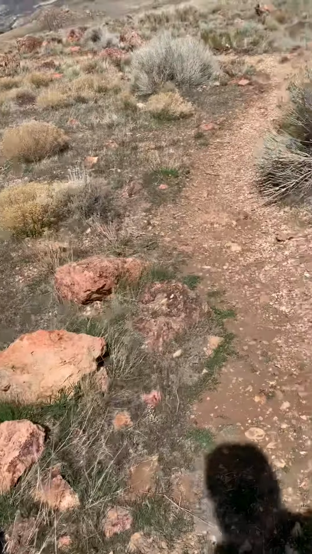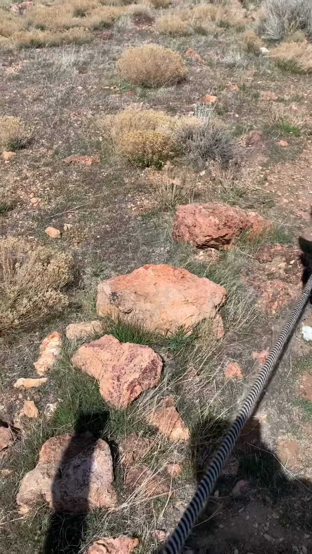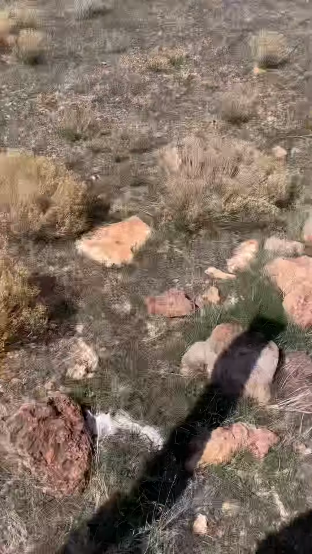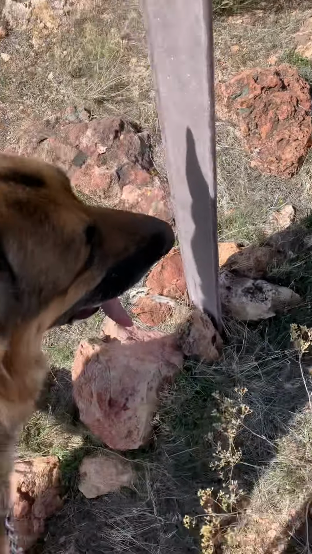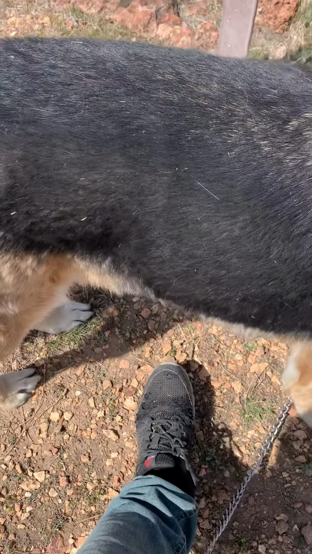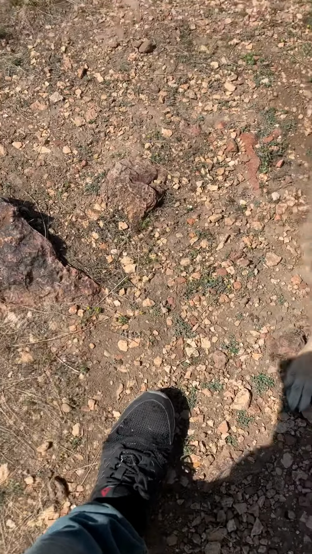So we're at 0 steps. We're at a number of steps. And now I'm going to go backwards. So that's -1 step. The German Shepherd's walking over me. -2 steps. And -3 steps.